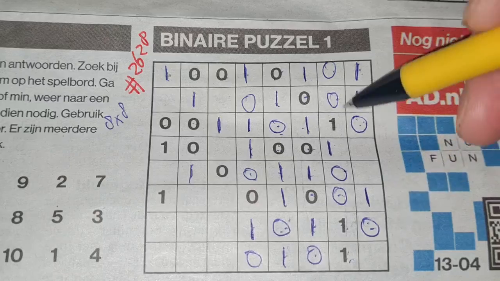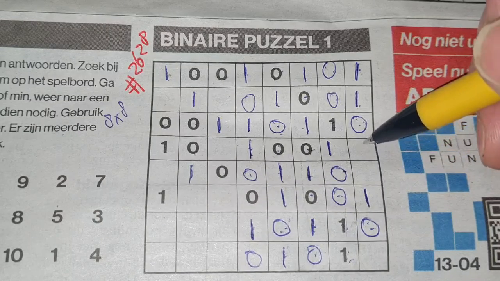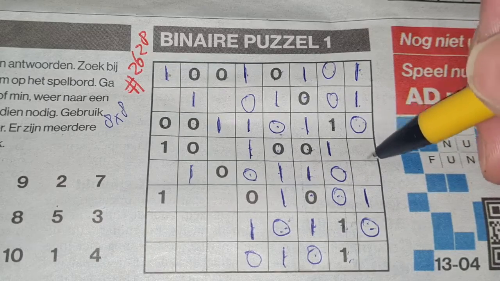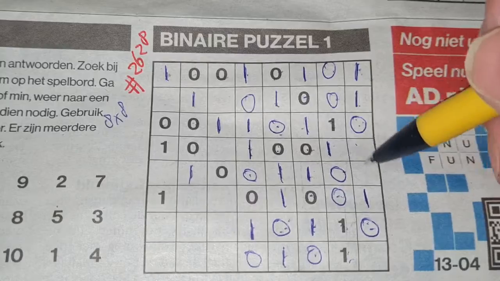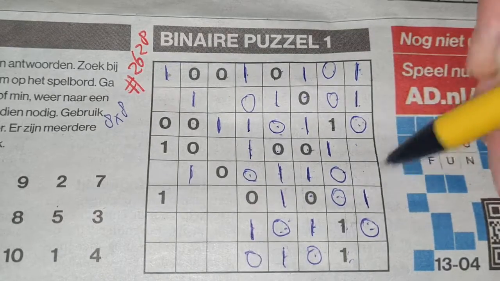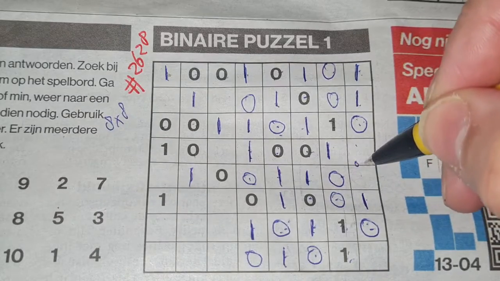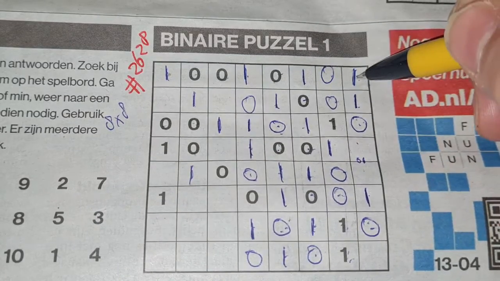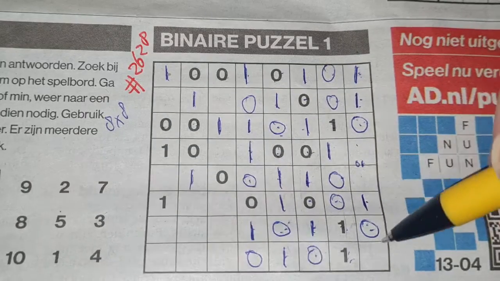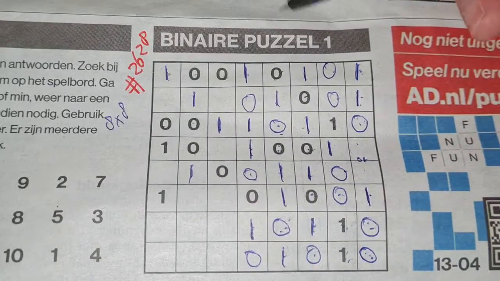Here we have an O and a 1, and between the two digits we have 2 empty boxes. And I know between an O and a 1 with 2 empty boxes, there's always an O and a 1. So we have a first one, second one, the third one, and the fourth one. So this should be an O. Alright.